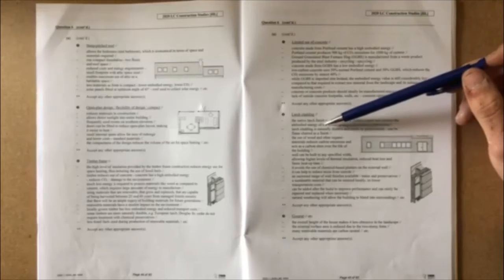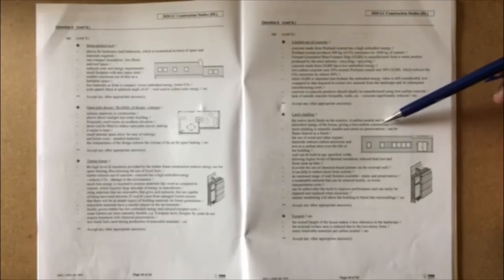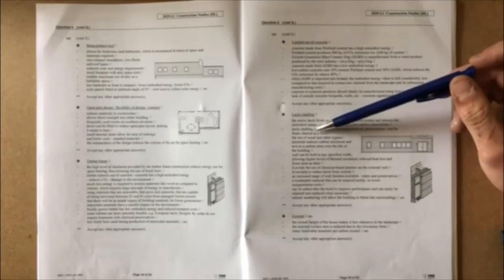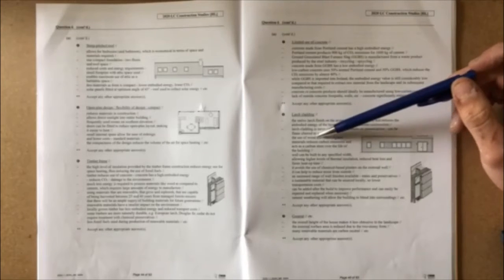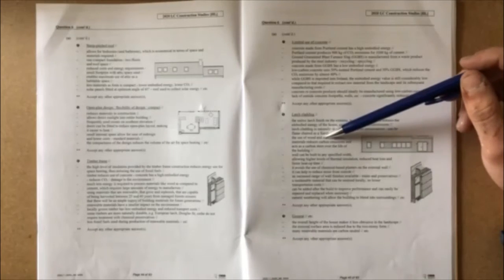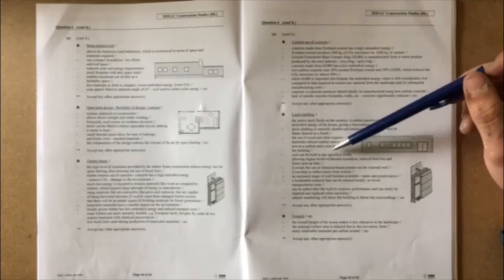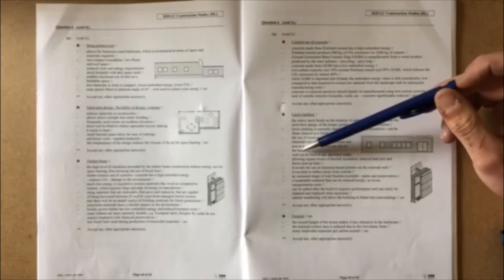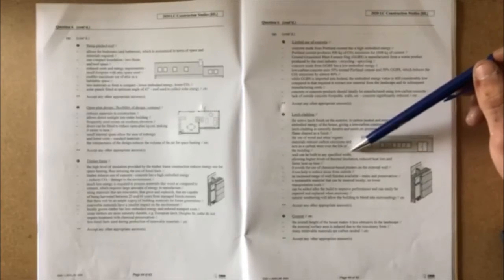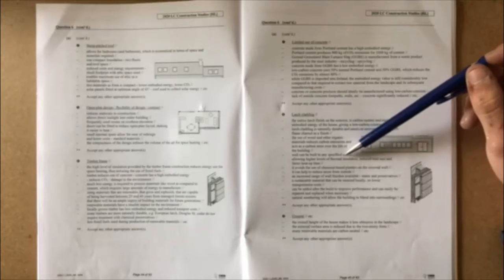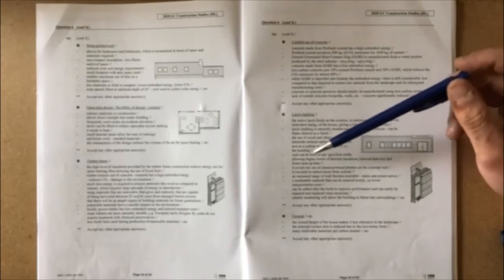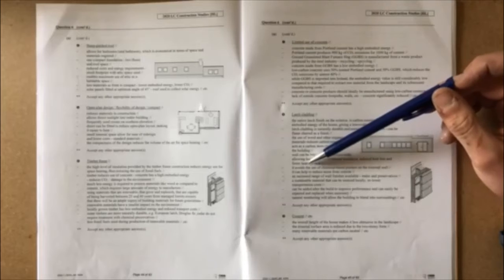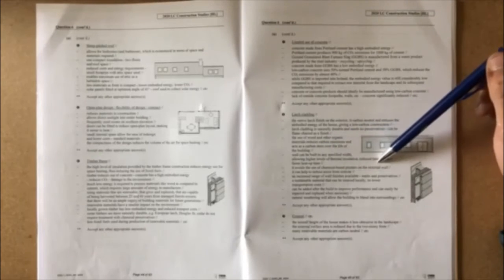Larch cladding is naturally durable and needs no preservatives, can be flamed, charred as a finish. The use of wood and other organic materials reduces carbon emissions and acts as a carbon store over the life of the building. Wall can be built to any specific width, allowing higher levels of thermal insulation, reduced heat loss and faster heat up time. It avoids the use of chemical-based plasters on the external wall.